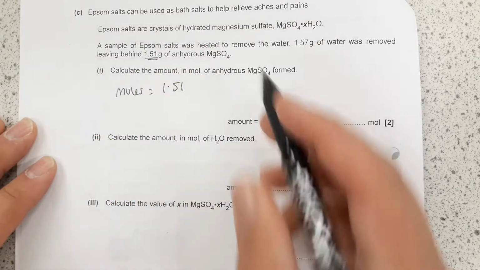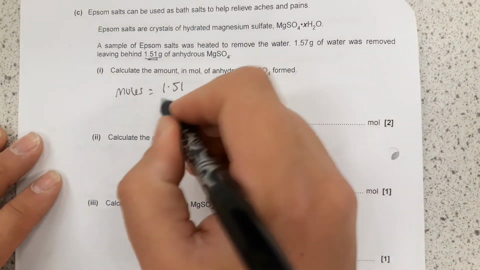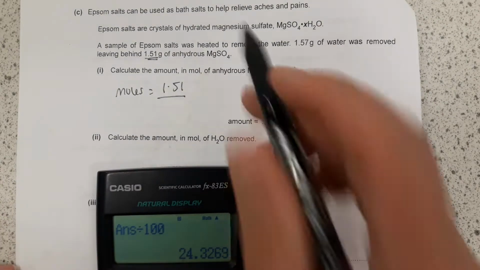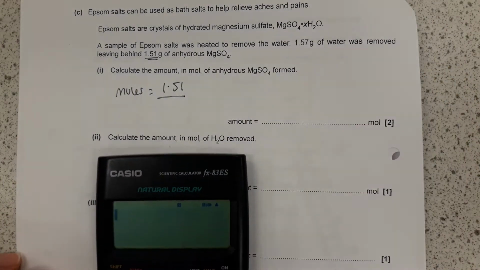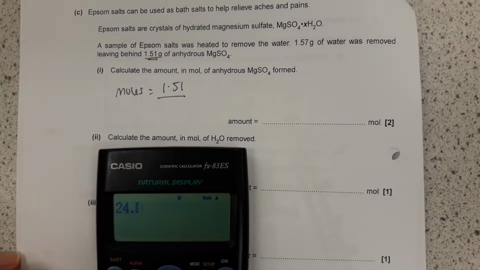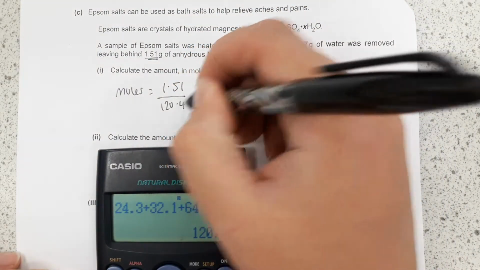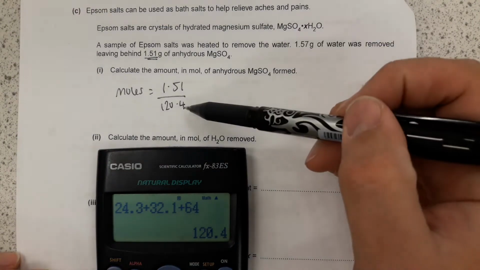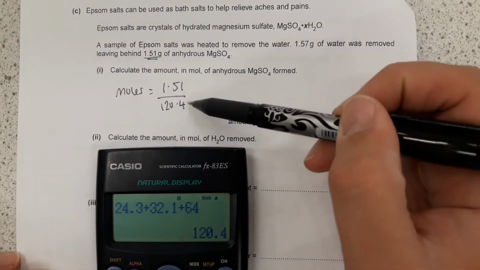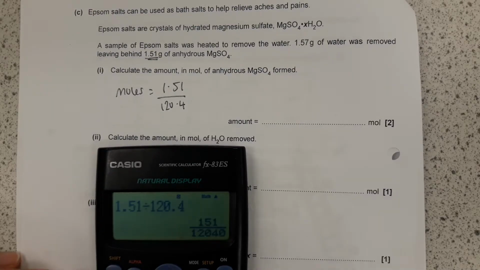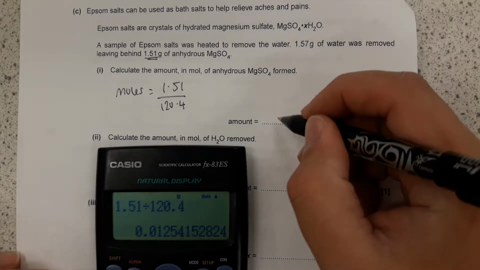So it's going to be the mass of the anhydrous magnesium sulfate, 1.51, over the molar mass of this, which is going to be 24.3 plus 32.1 plus 64 for the four oxygens. So let's quickly do that. 24.3 plus 32.1 plus 64 for the 4 oxygens is 120.4. Okay, 2 marks for that one, so you get 1 mark for that on its own. If you calculate correctly the Mr, there'd be a mark present for that. So 1.51 divided by 120.4 equals 0.0125.